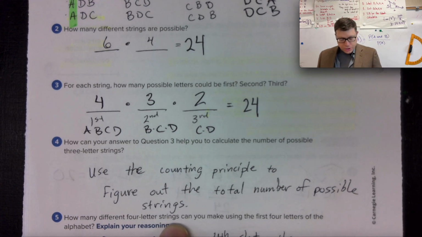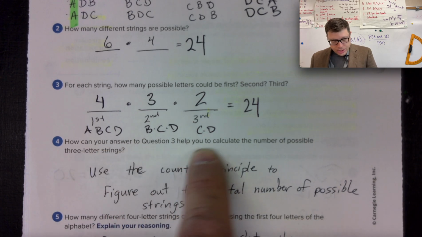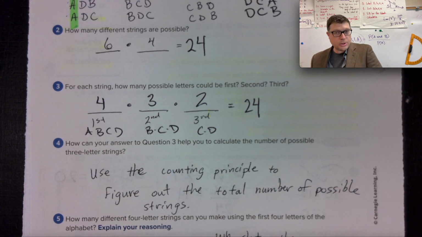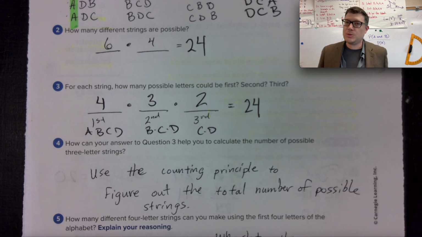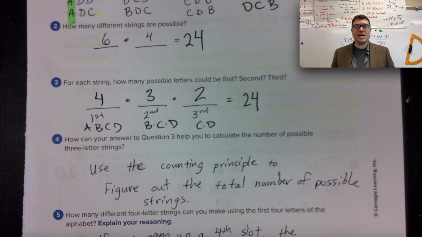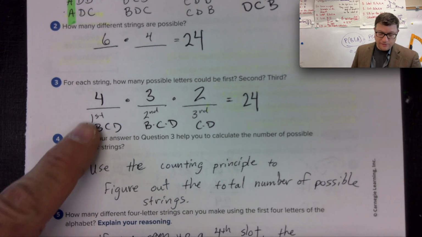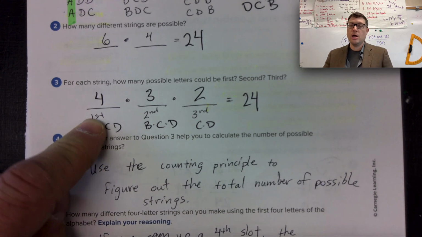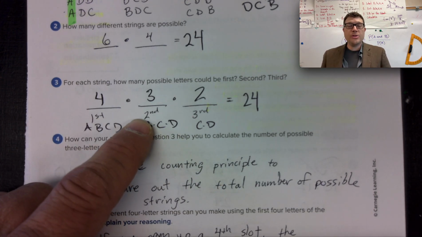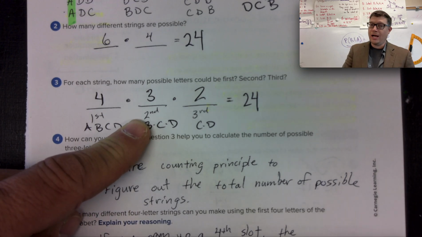How many different 4-letter strings? How can your answer to question 3 help you calculate the number of possible 3-letter strings? Well, it's called the counting principle. And the counting principle says in option 1, what's going first? How many options do you have? Once one of those options goes away, then in option 2, you're left with 1 less.